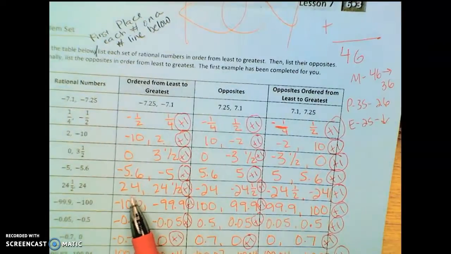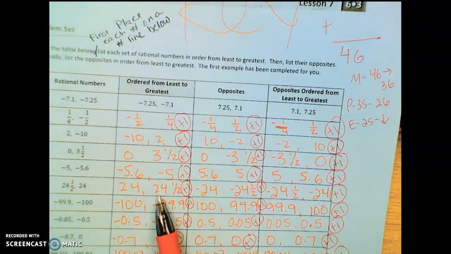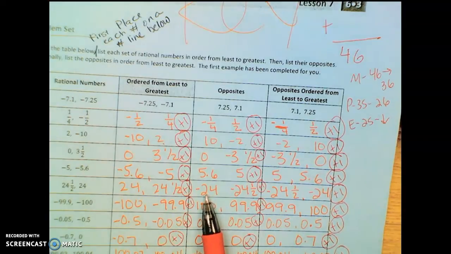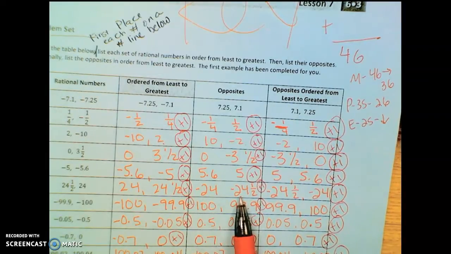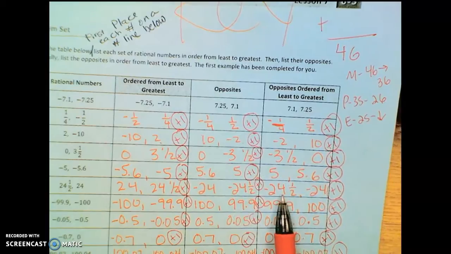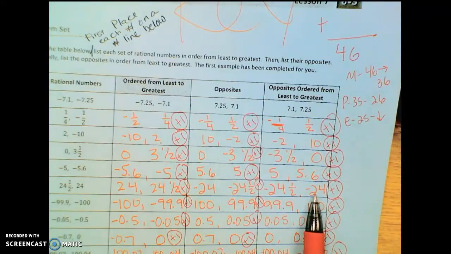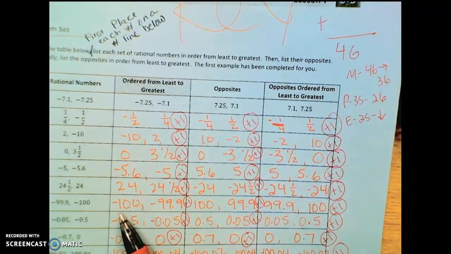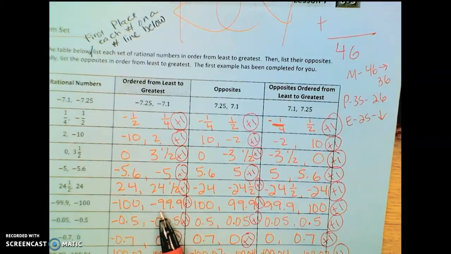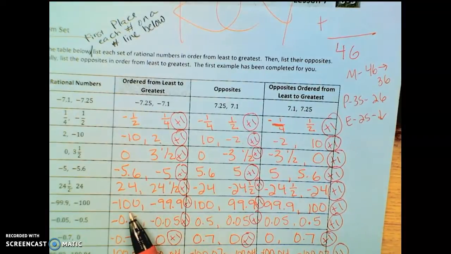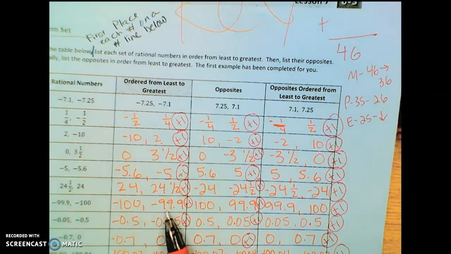On this one, we have 24 farther to the left, and then 24.5, halfway between 24 and 25. Their opposites are the negative versions of those two numbers, -24 and -24.5. And then -24.5 is further to the left, so it is less than -24. -100 and -99.9 are super close to each other, but -100 is further to the left, so it is less. -99.9 is just slightly more to the right.